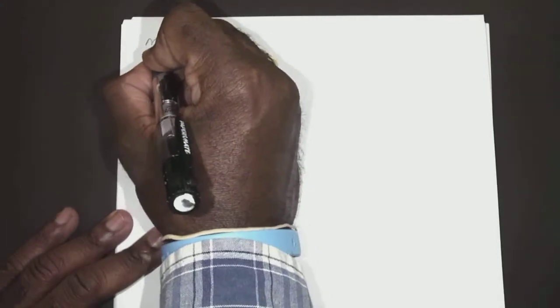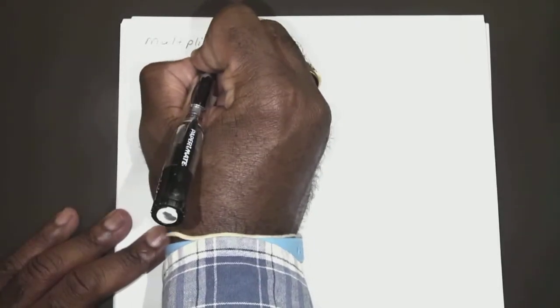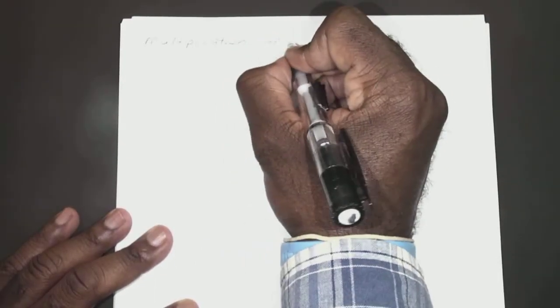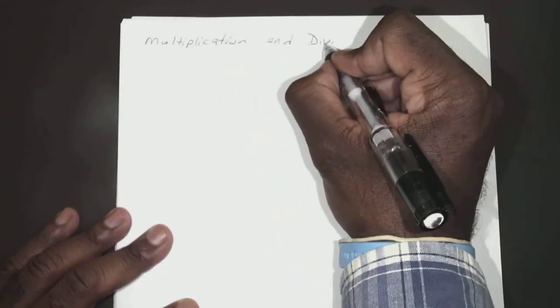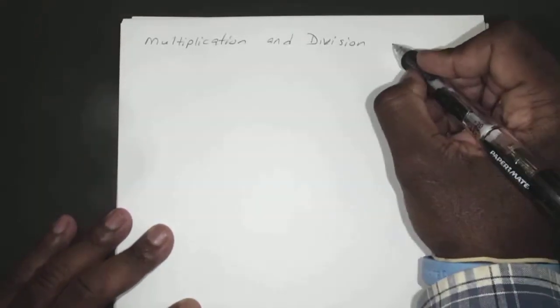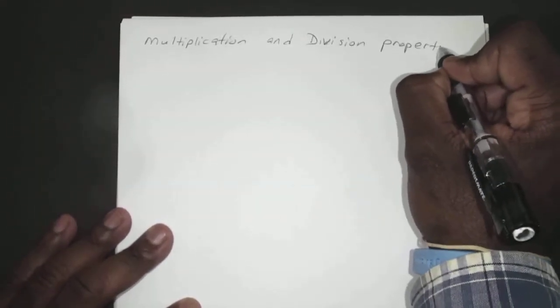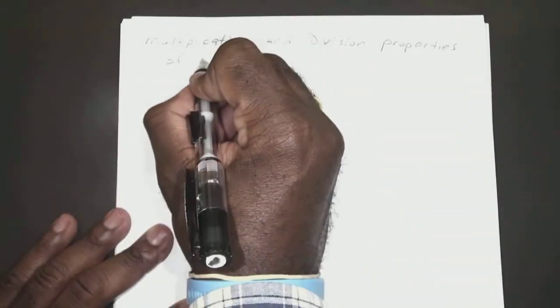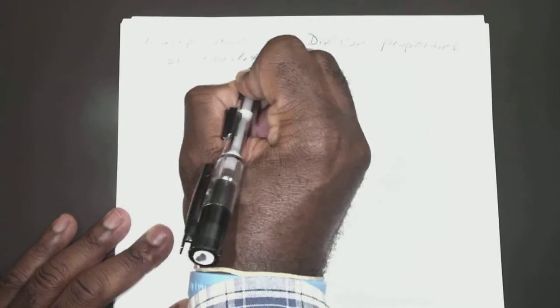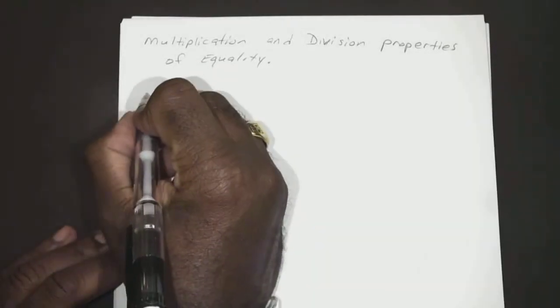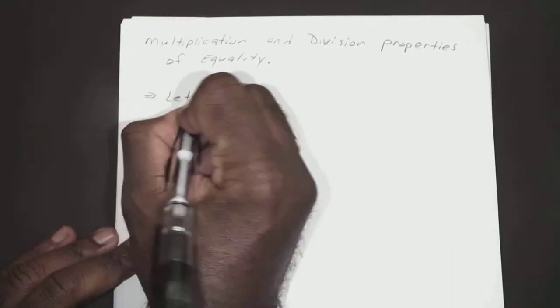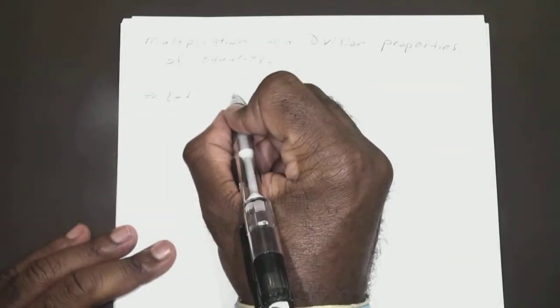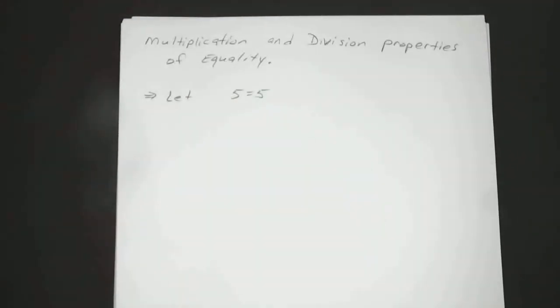So now we have the multiplication and division properties of equality. Okay, so just like we started off before, say we let 5 equal 5, which is true.